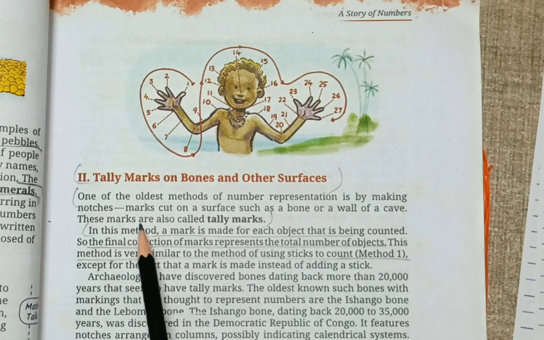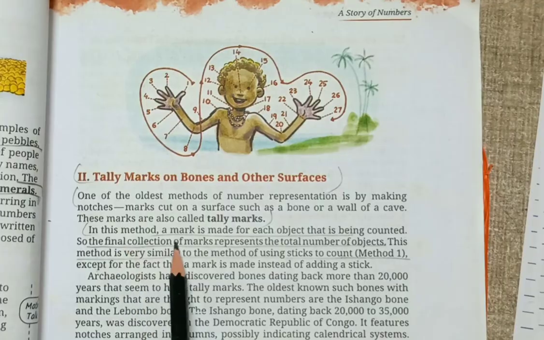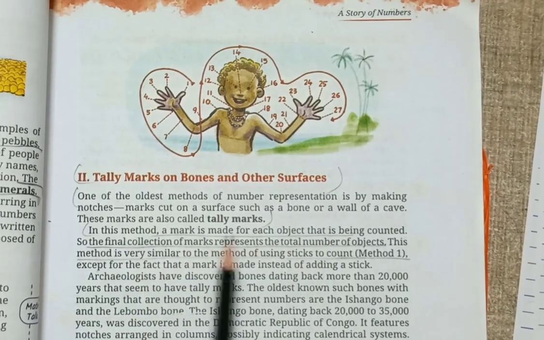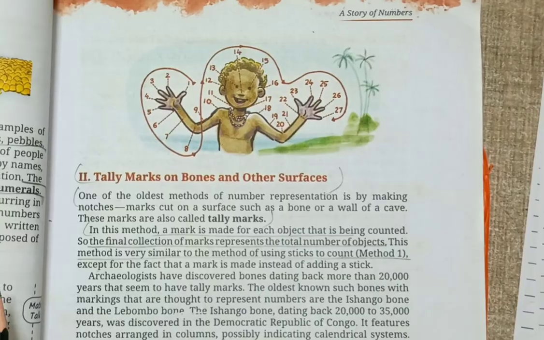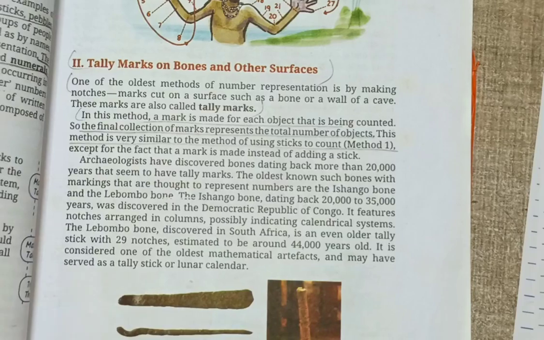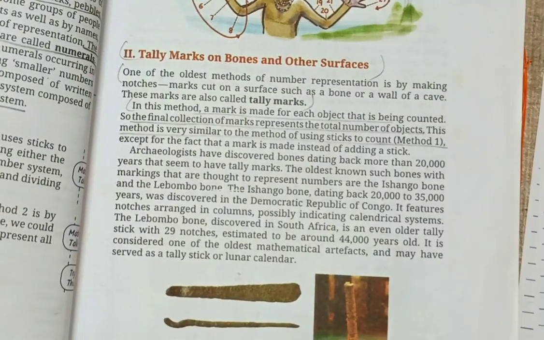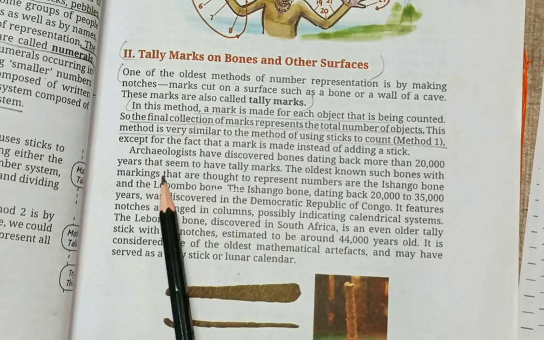Tally marks, the standing lines, we have learned in our lower classes, right? In this method, a mark is made for each object that is being counted, so the final collection of marks represents the total number of objects. This method is very similar to using sticks to count, like method 1, as we have seen. Now, they discovered some bone objects dating back more than 20,000 years.